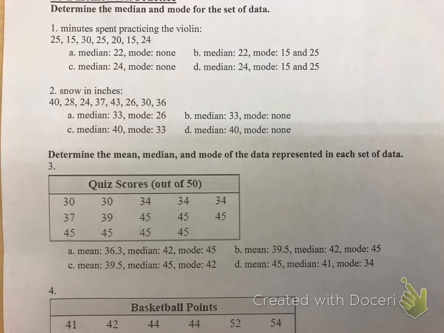Looking at another example, it says to determine the median and the mode of the set of data. That's the instructions. So again, we have to put the numbers in order from least to greatest first. So 15, 15, 20, 24, 25, 25, and 30.